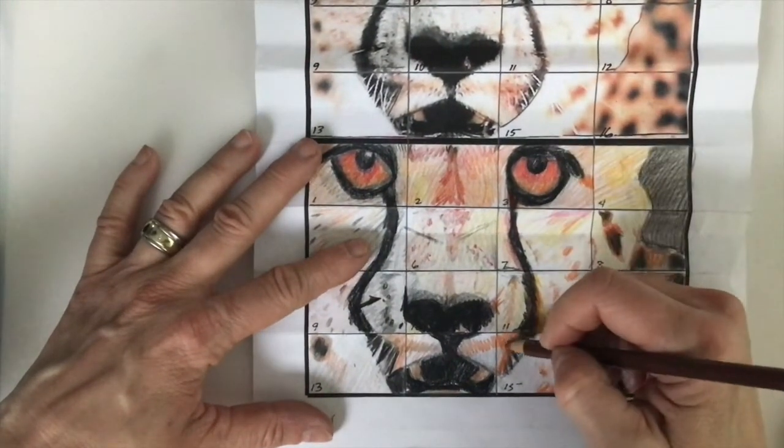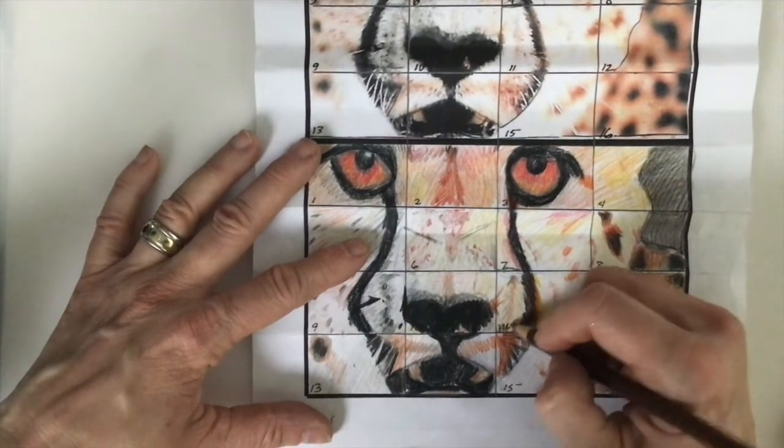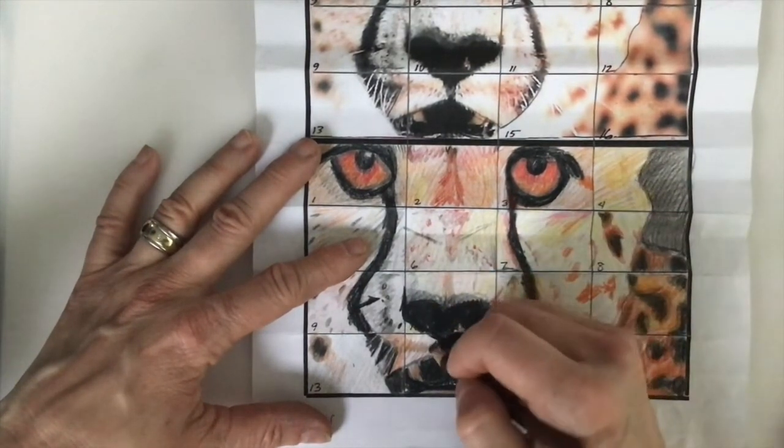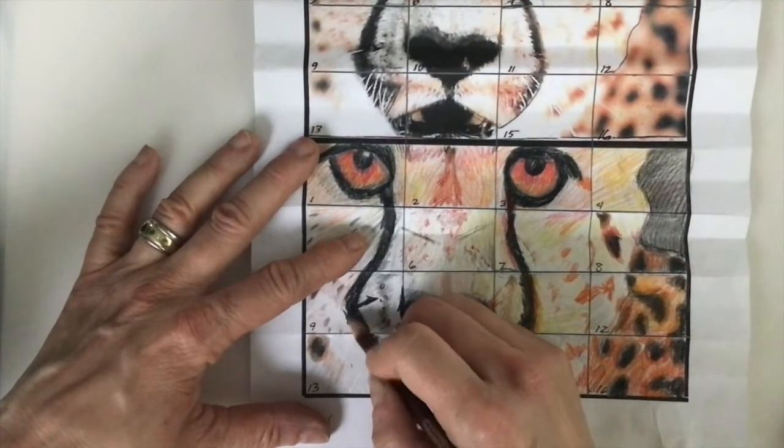And you can come back in here and you can look for little areas. I say, okay, I think I need a little more brown in there. I need to go up here a little bit. And you can just go in there and add what you think you might be missing.